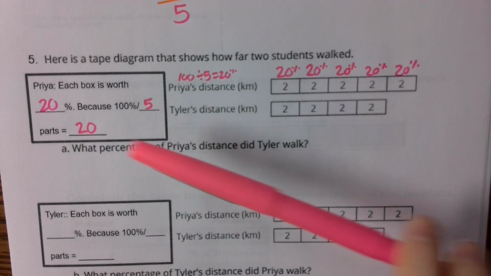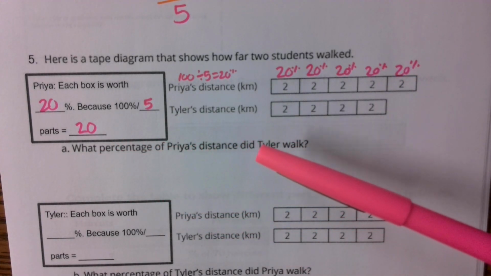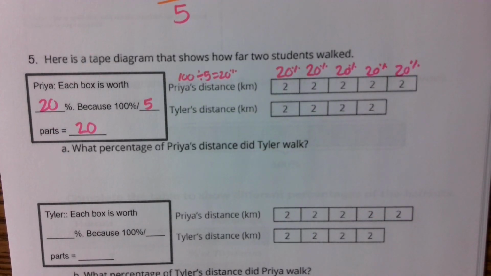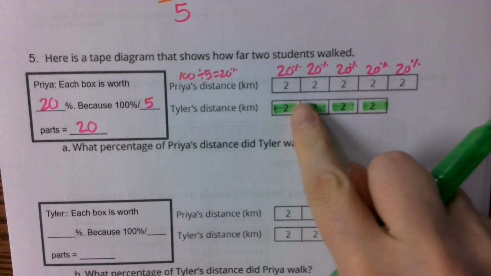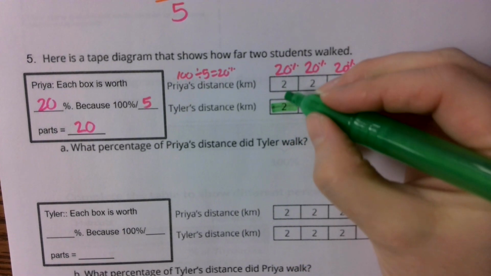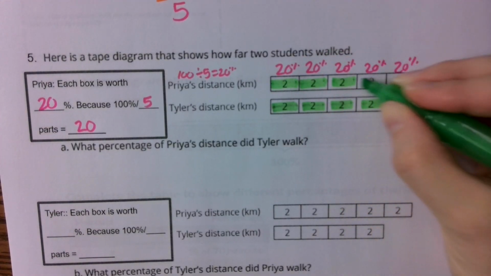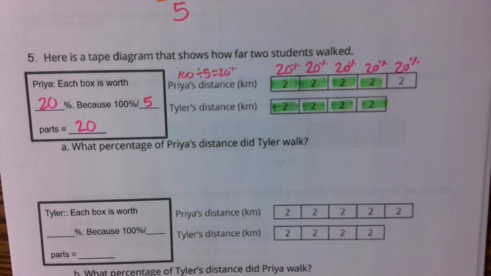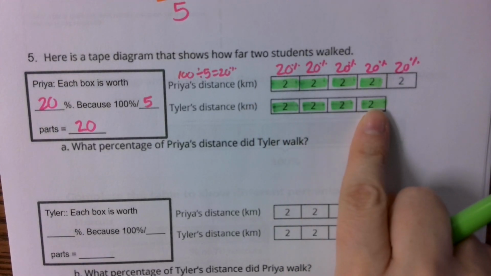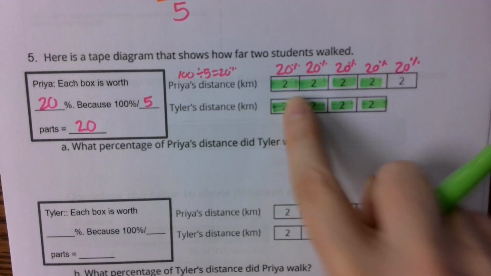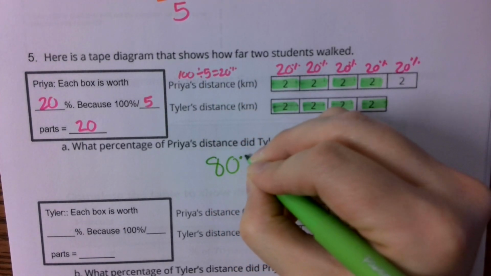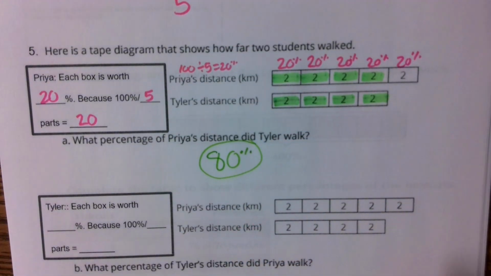So now based off of that, we want to know what percentage of Priya's distance did Tyler walk. So here's where we're looking at Tyler. Tyler is how many boxes? 4. So we're comparing him to Priya. We're going to cover up 4 boxes for Priya, and what percentage is that going to represent? 80%. Okay, Tyler has walked 80% of Priya's amount.